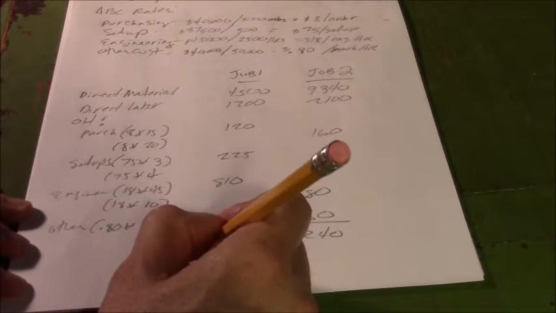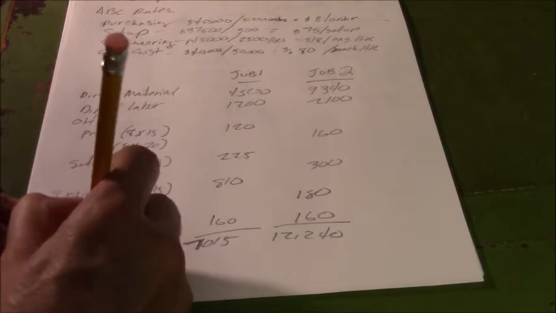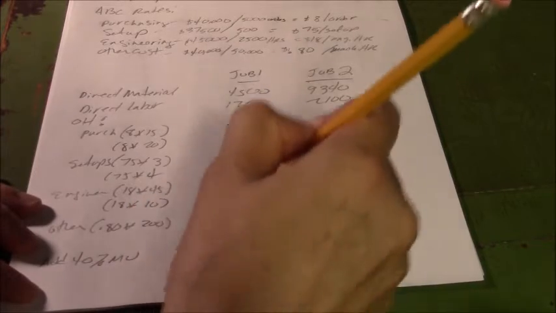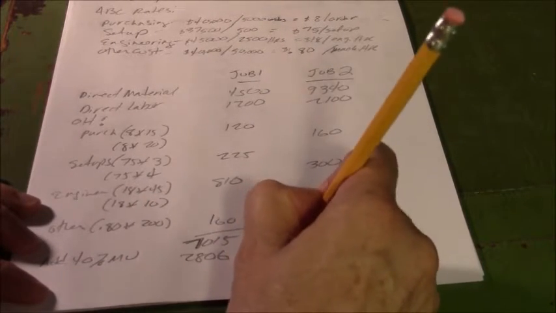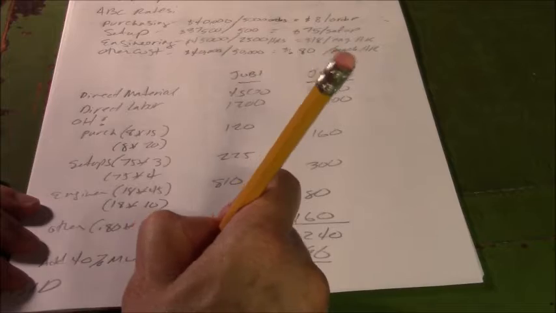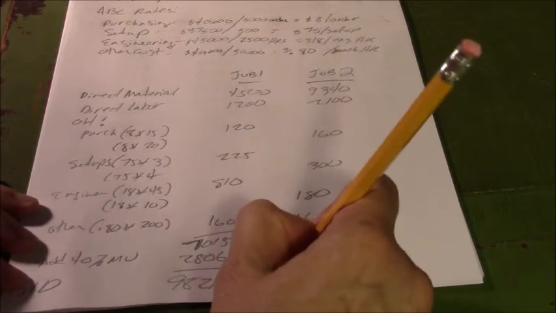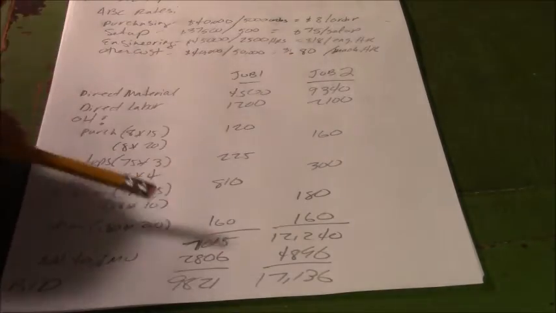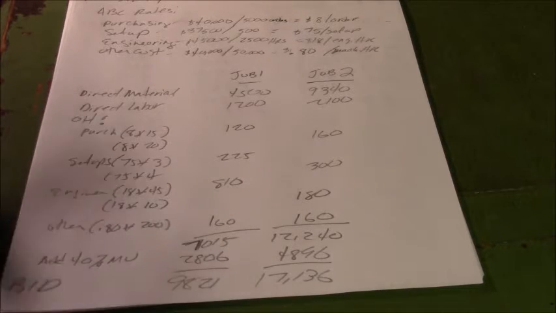All right, and of course we have to add our 40% markup. So 40% is 2806, and 40% is 4896. So we end up with a bid of 9821 and 136. So you get a little more detail with activity-based costing. I guess in theory that means we got a better bid. Right, we know our costs better, so we can give a better bid and not lose money or something like that. All right, so that's it for job costing.